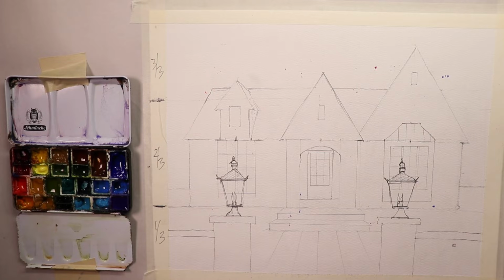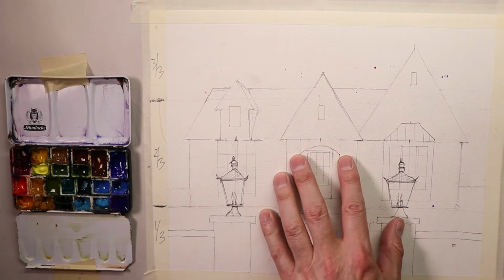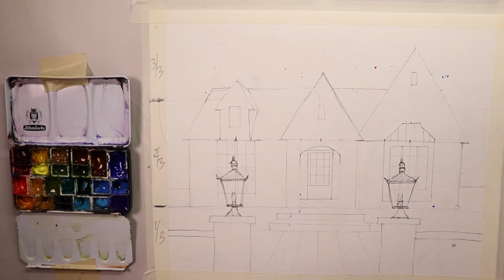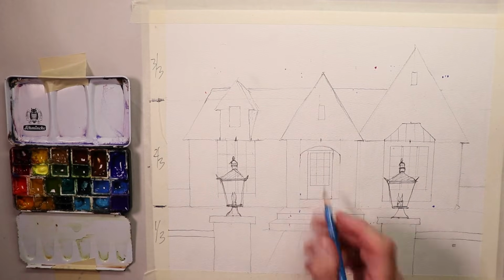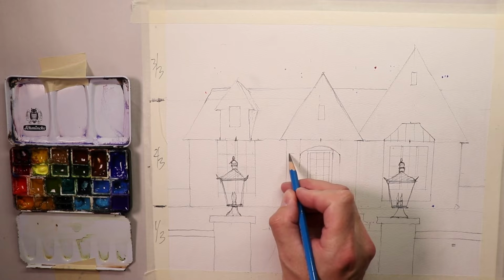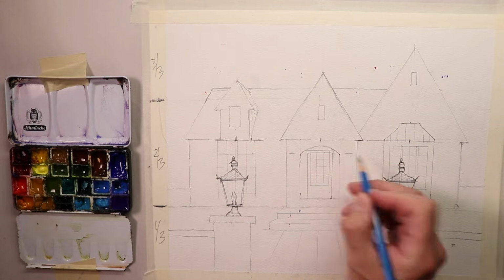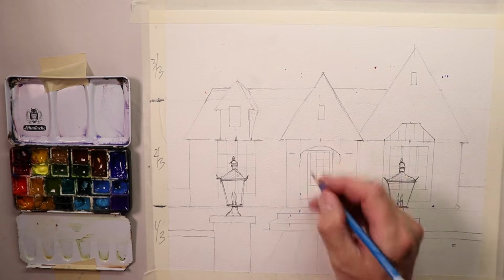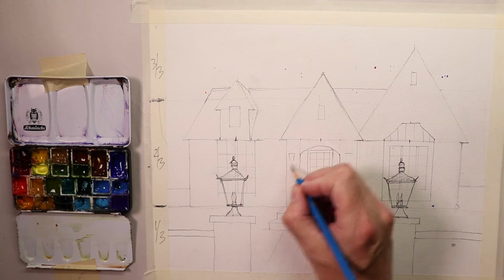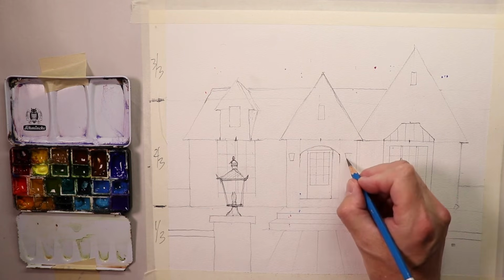Then what we're going to do is make a couple lamps on the side over here. I'm going to make another two lamps, and I'm going to match them to these. So let me just make an angle down there like that, an angle down there like this.